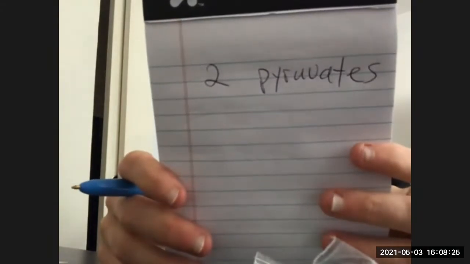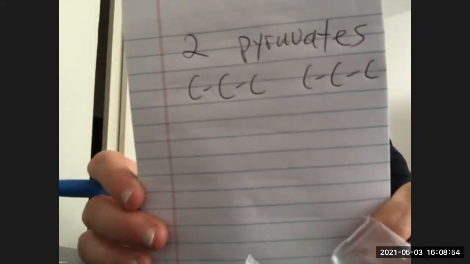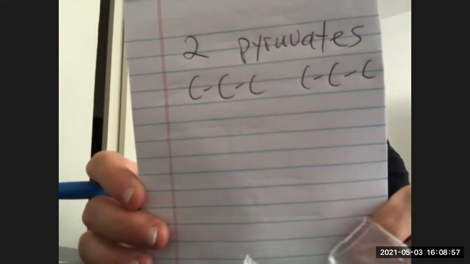So you could say two pyruvates. And recall that glucose, we start with a 6-carbon molecule. Glucose has 6 carbons. And so at the pyruvates, because we split glucose in half in glycolysis, each pyruvate has 3 carbons in it. So we have 2 3-carbon molecules called pyruvate, or pyruvic acid, depending on the conditions, it's same thing.